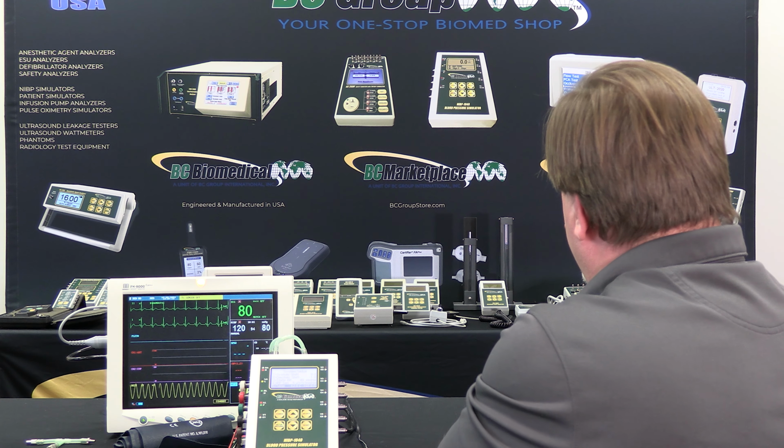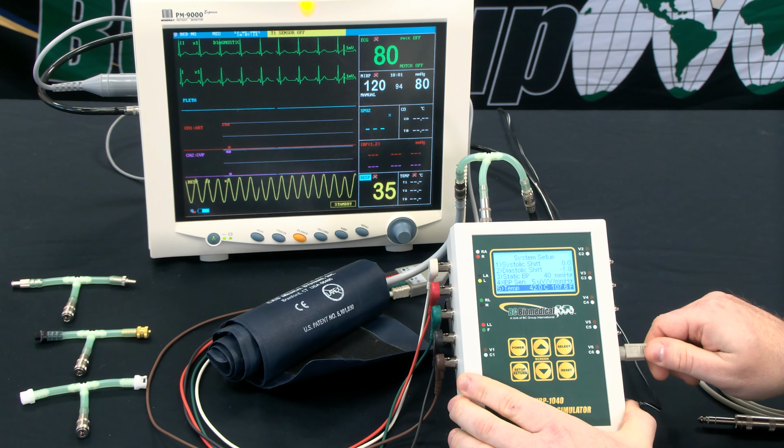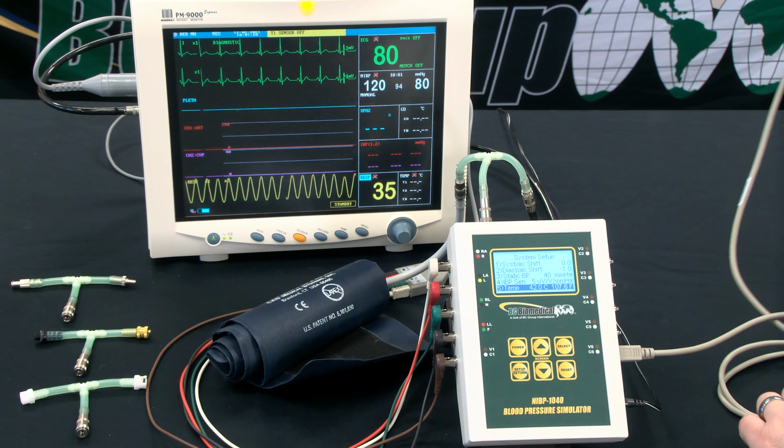So I'm going to demonstrate now what happens if we accidentally have the wrong cable selected. This monitor is configured for YSI 400, but I'm plugging in the YSI 700 cable. And we plug the cable in, and we'll see that the monitor does not match the measurement that I have selected, regardless of what I have set.